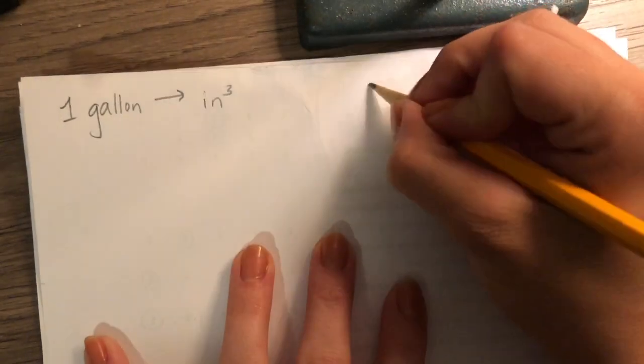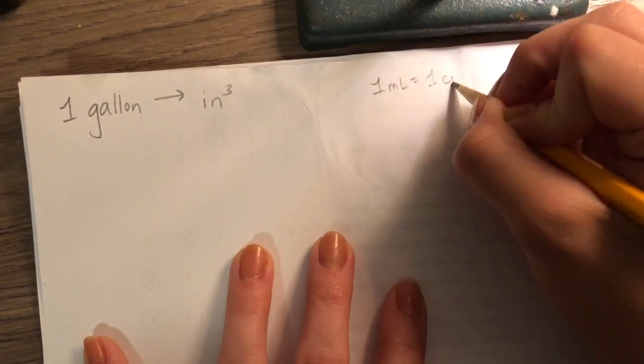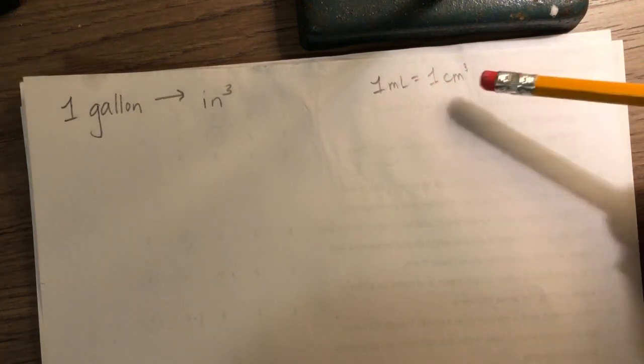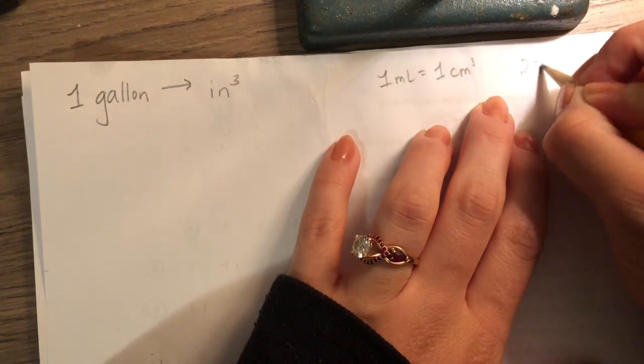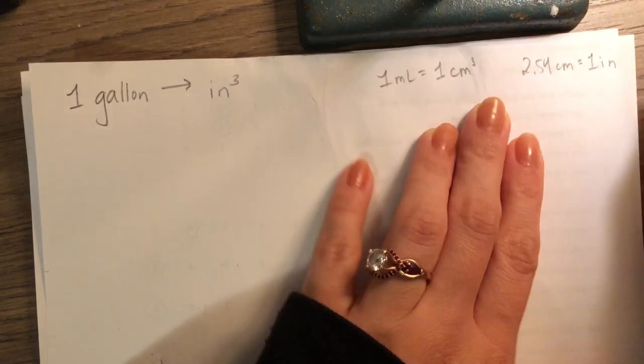One of the common conversion factors that you'll probably use in these is that 1 milliliter is equal to 1 centimeter cubed. That really links your cubed unit of volume to units that only measure volume, like milliliters. So for gallons to inches, we're going to be using this. However, to get from gallons to milliliters, we're going to have to go through quarts, then liters, then milliliters. And then once we're in centimeters cubed, we know that there's 2.54 centimeters in an inch, and we can implement that in our problem to get to inches cubed. So let's start with 1 gallon.